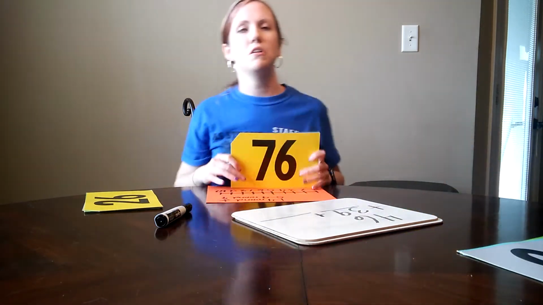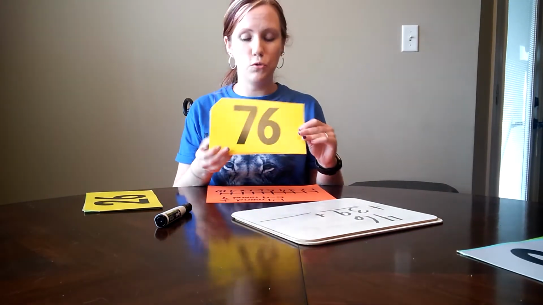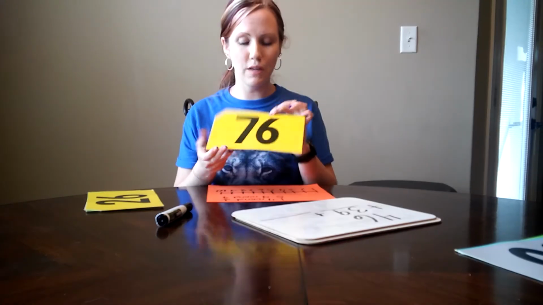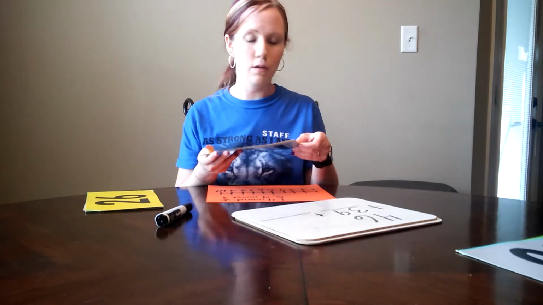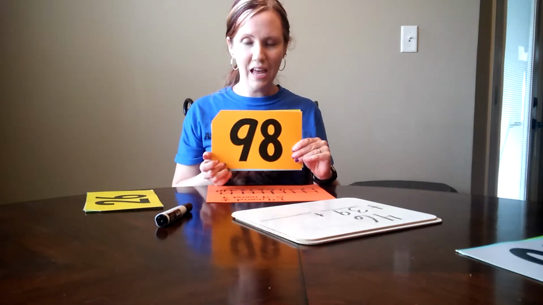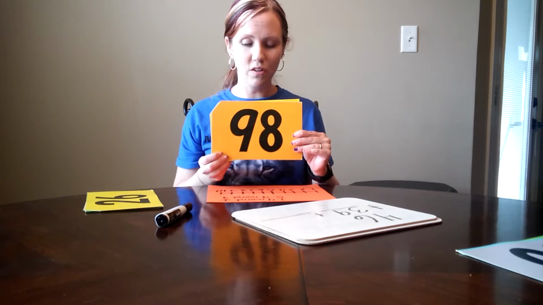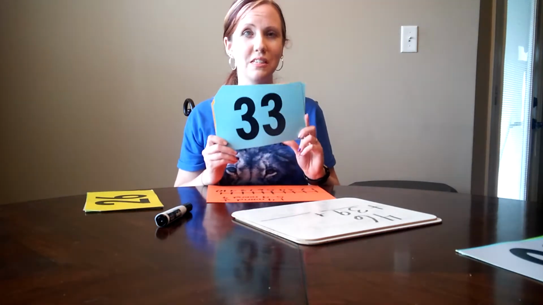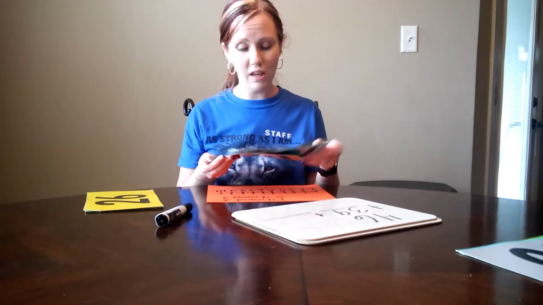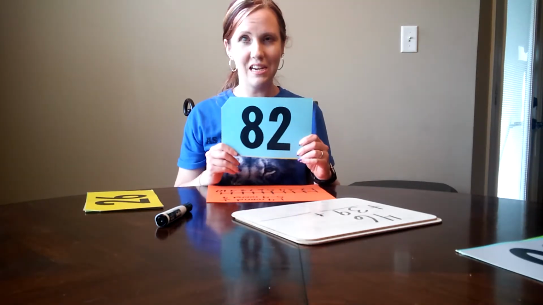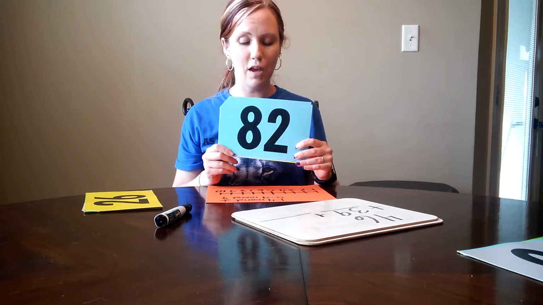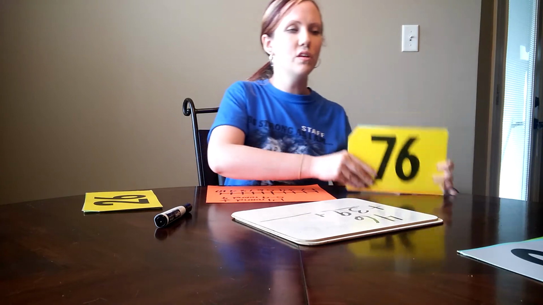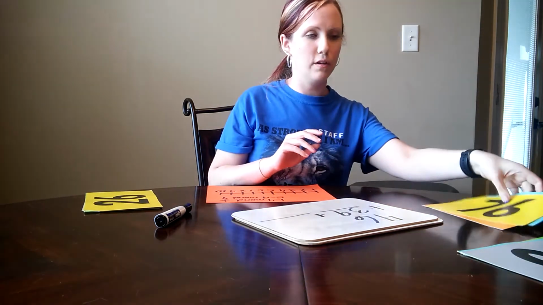Now we're going to look at some numbers that have not been rounded to the nearest 10. So 76 does not have a 0 in the ones place, so it has not been rounded. 98 does not have a 0 in the ones place, so it has not been rounded. 33 does not have a 0 in the ones place, so it has not been rounded. 82 does not have a 0 in the ones place, so it has not been rounded. So all of these numbers have not been rounded.